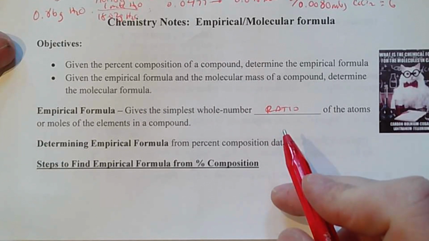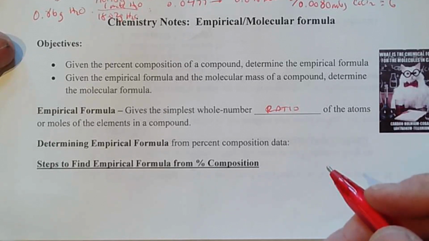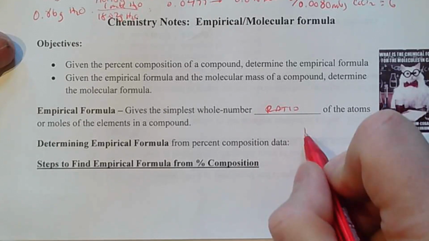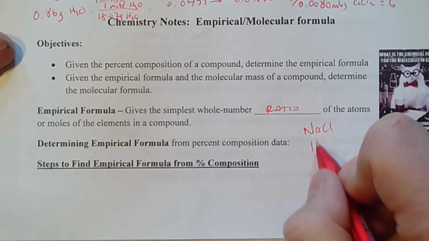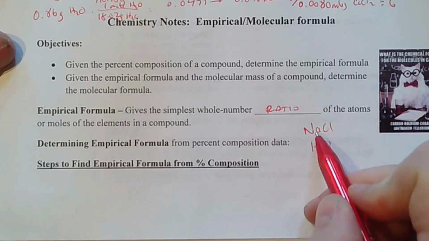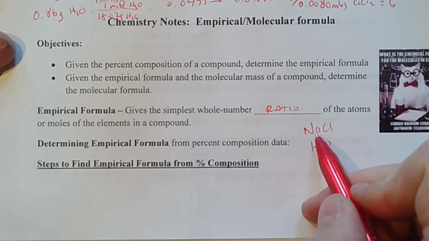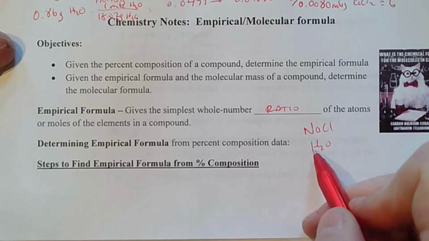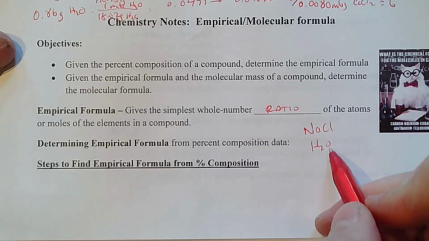Right? The empirical formula is basically what you would consider the chemical formula in 95% of the cases so far. This is an empirical formula, NaCl. This is an empirical formula, H2O. It's the ratio in which these materials combine. Sodium chloride means that you get one sodium, one chlorine. That means that it combines in a 1-to-1 ratio. The empirical formula for water means that for every 2 moles of hydrogen, it combines with 1 mole of oxygen.